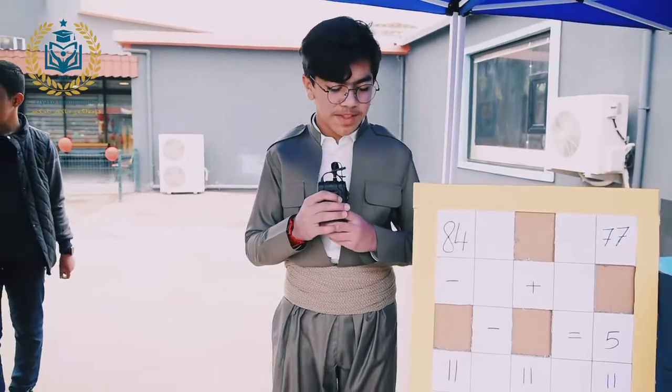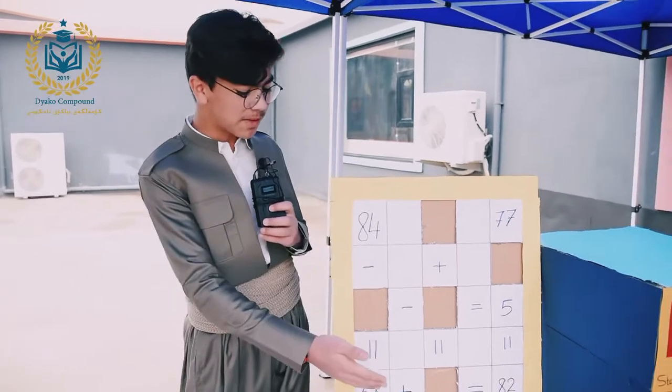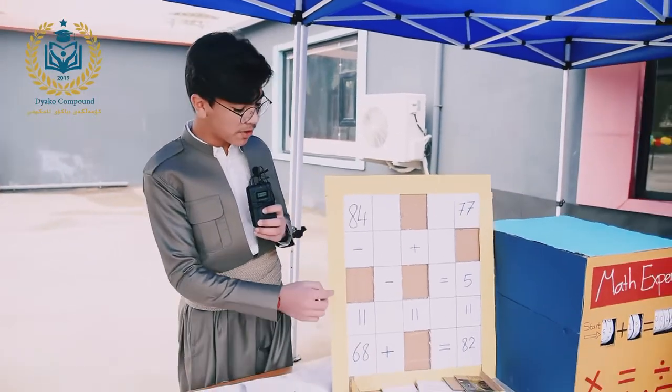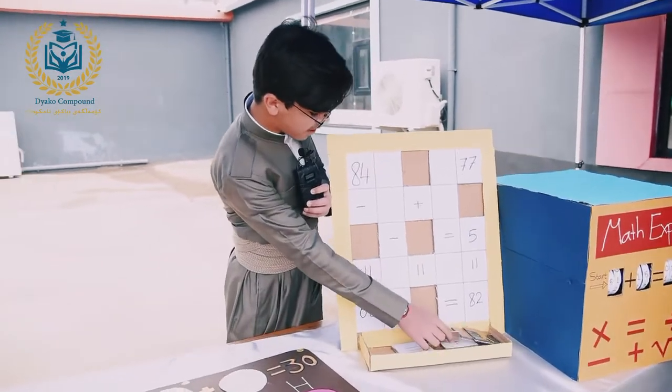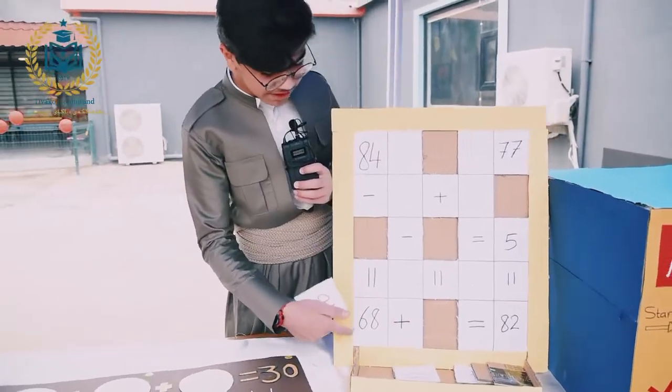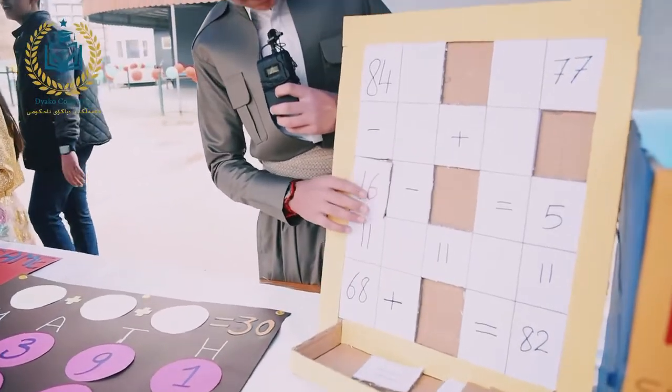So today we have this game called puzzles. We have some missing numbers and we have some answers. We will put the correct answer in the blanks. For example, we have 84 minus which number equals 68. 84 minus 16 equals 68.